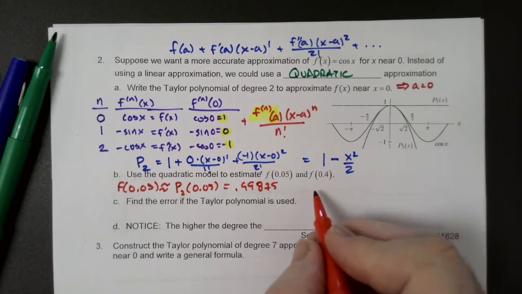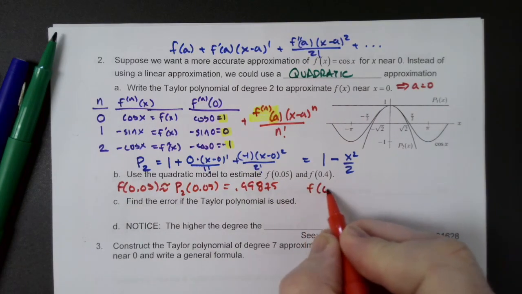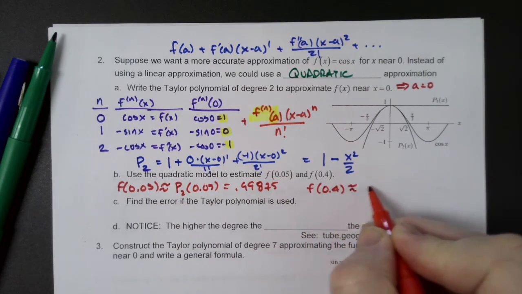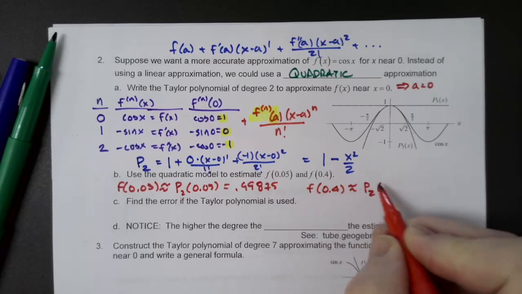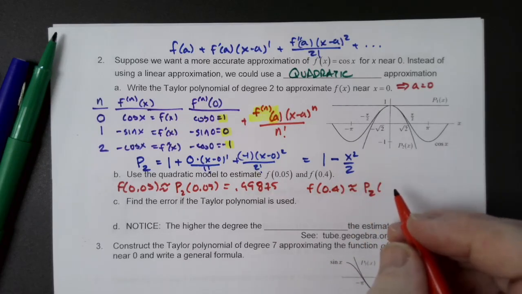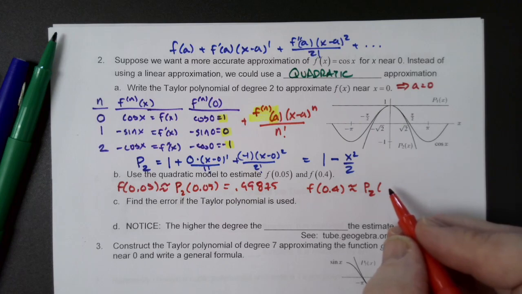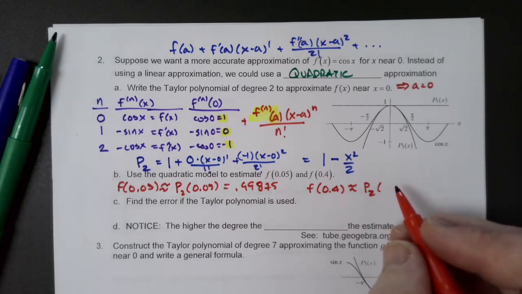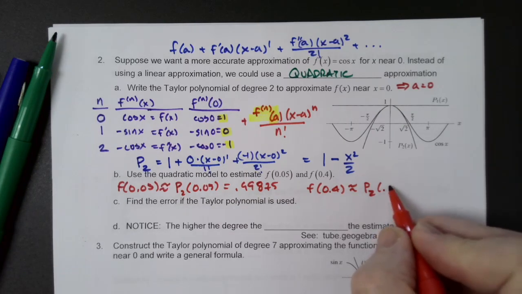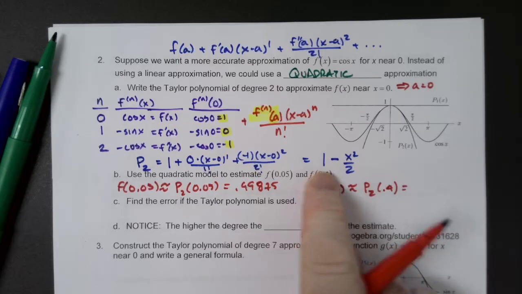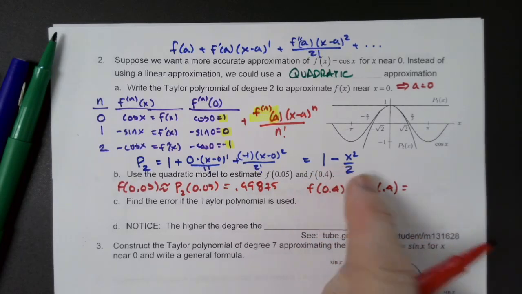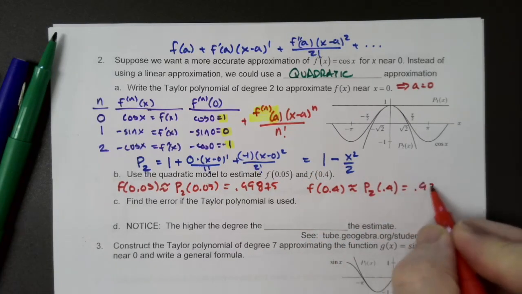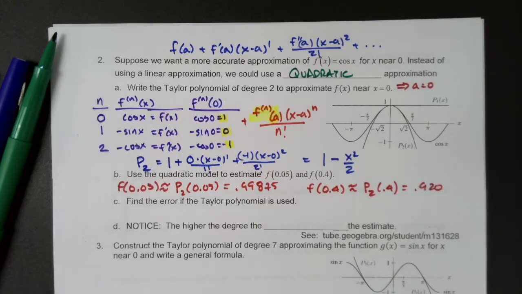And when we put in that same value we did before and evaluated at 0.4, what did I get? I got 1 minus 0.4 squared divided by 2 ended up being 0.920.